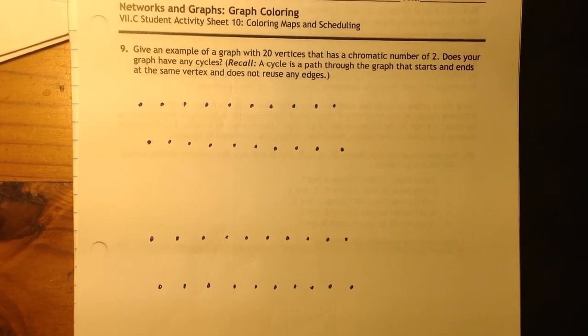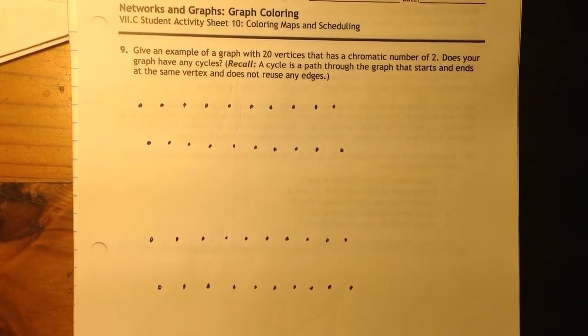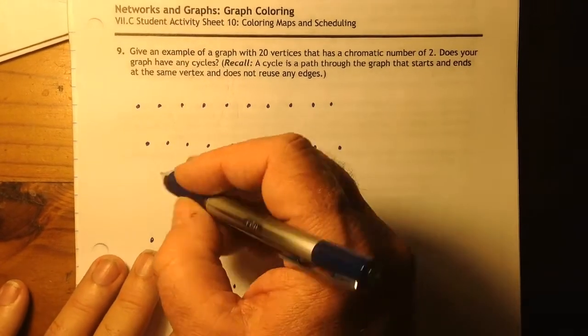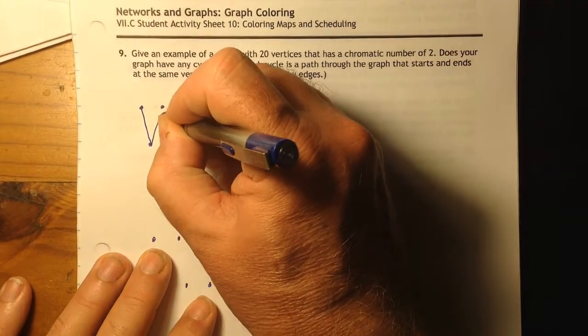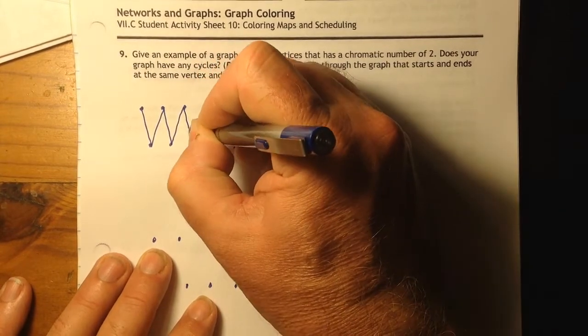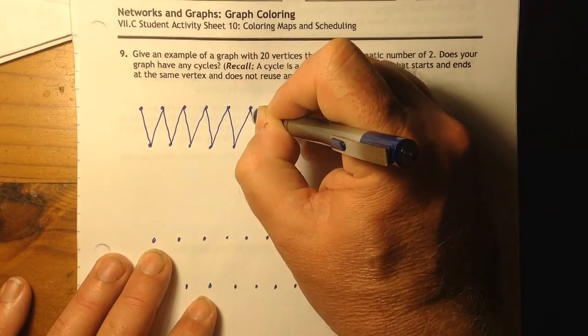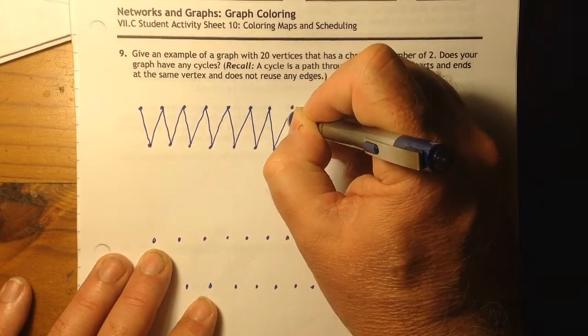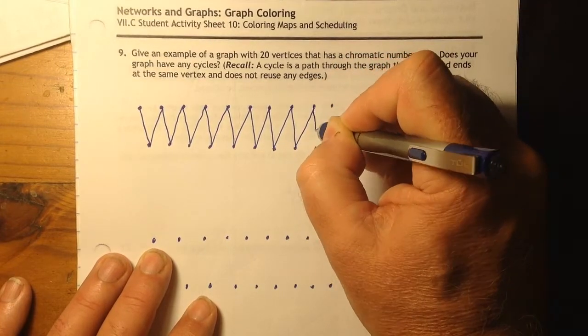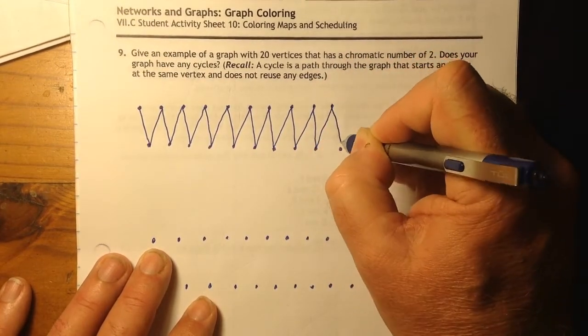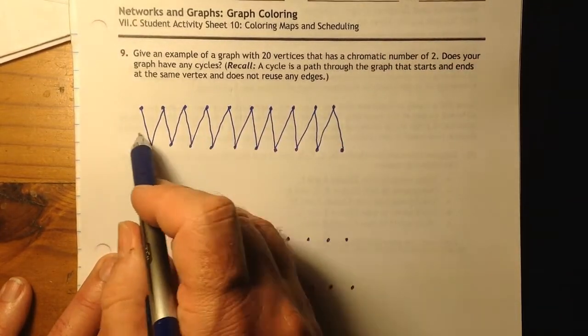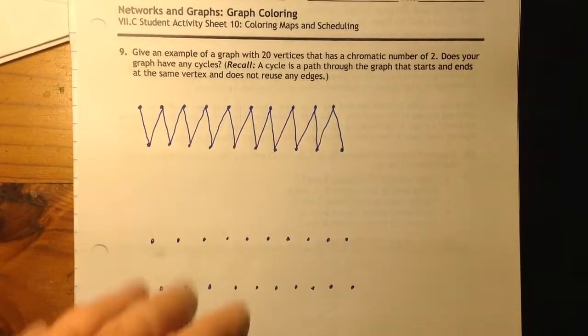Okay, so 20 vertices, chromatic number of 2. I've drawn 2 sets of 20 vertices here. We know that if you have a tree, no cycles, you can do that with 2 colors. So I could just connect this and have no cycles in it. I could have 20 points all connected together, but nothing ever loops back. All the points on the top row are color A, and all the ones on the bottom are color B, so I could get by with 2 colors there.